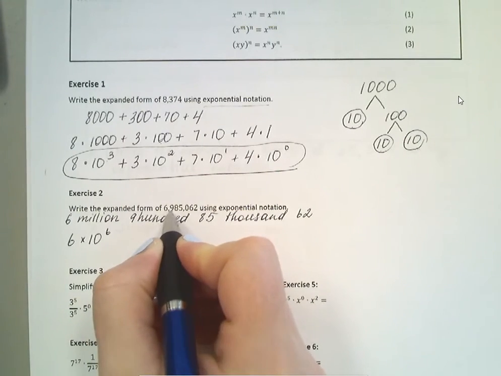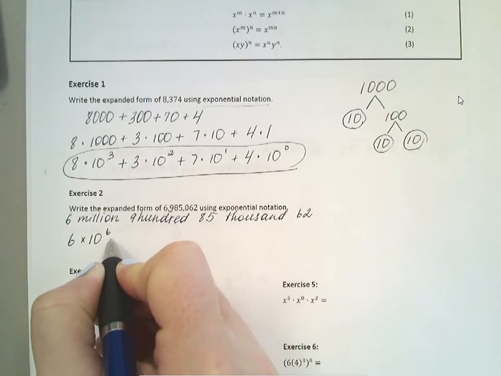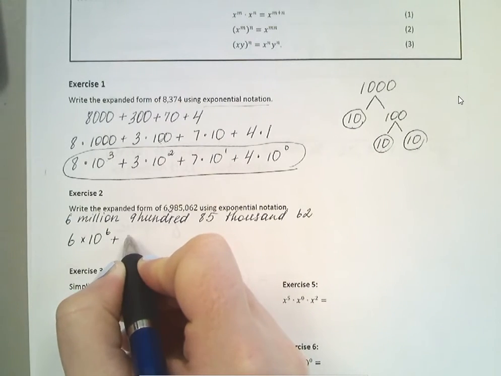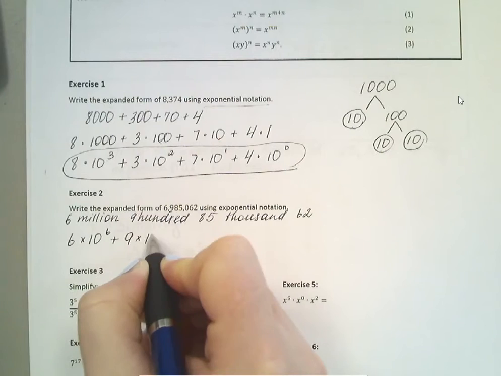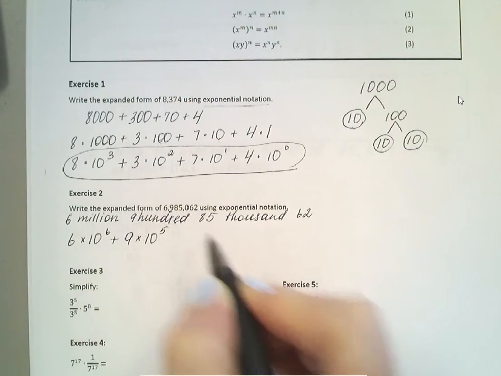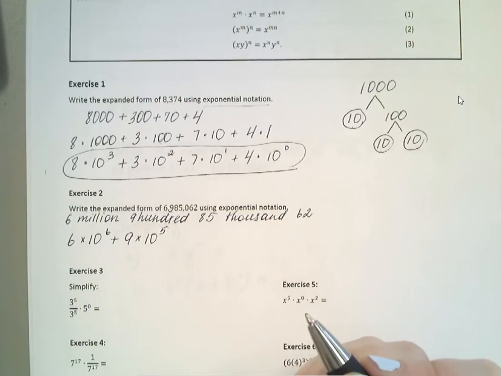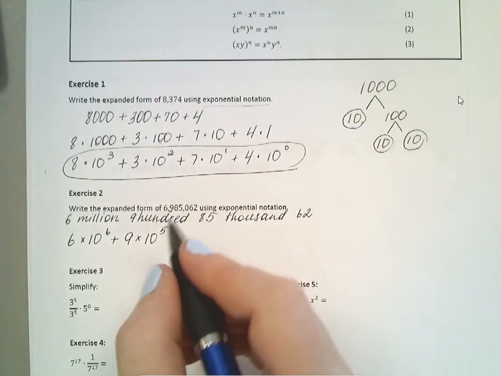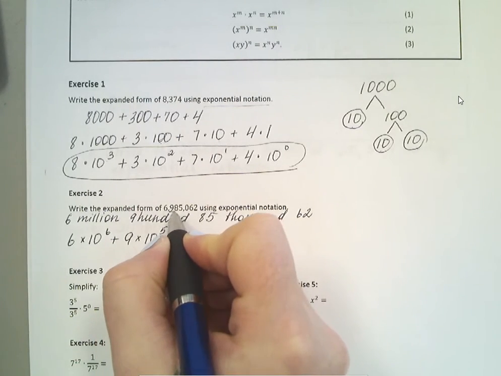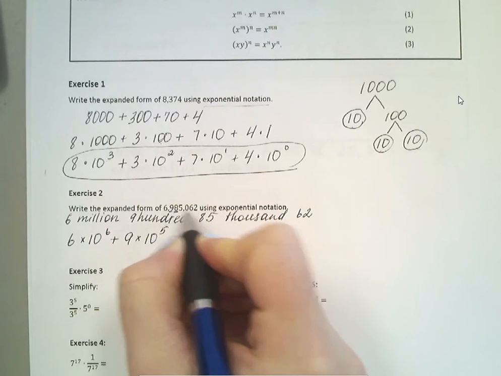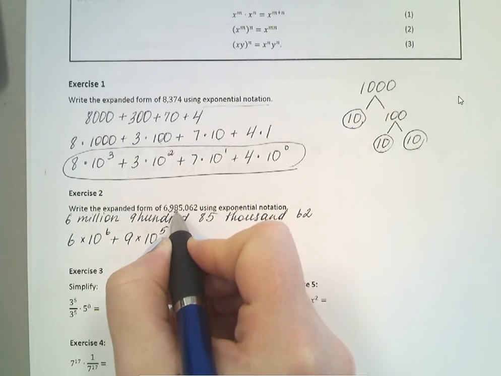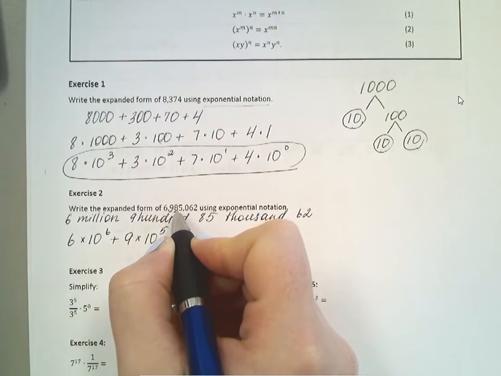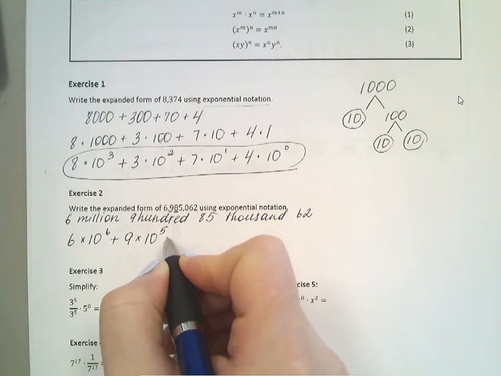900 is my next number. It's 100,000s place. So plus 9 times 10 to the 5th. 100,000s has 5 zeros, so that's how we know that 10 is multiplied by itself 5 times. Next one is 80, and this is 80,000, which has 4 zeros, meaning 10 multiplied by itself 4 times.